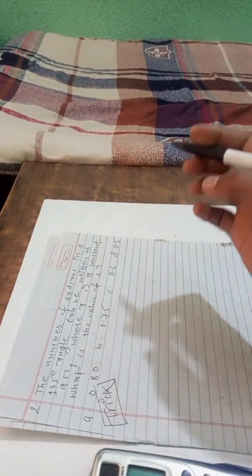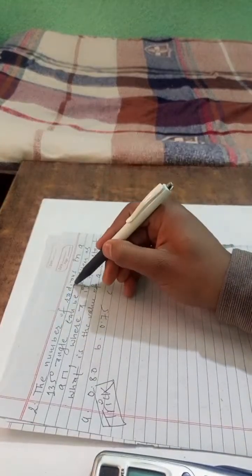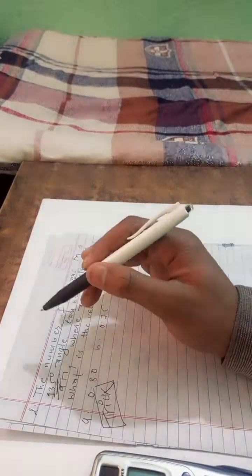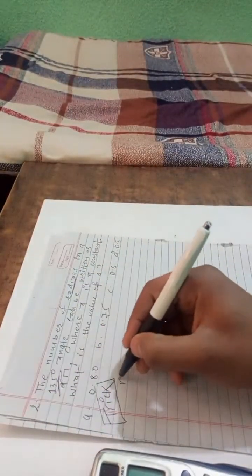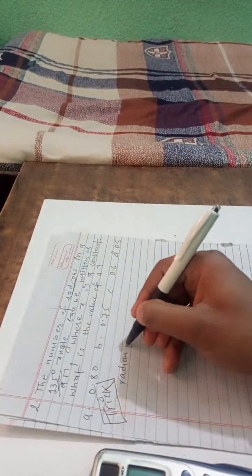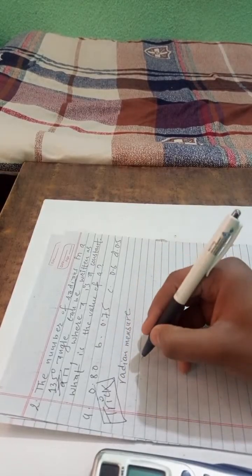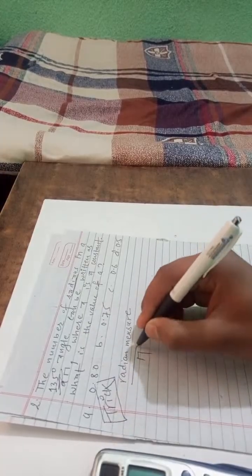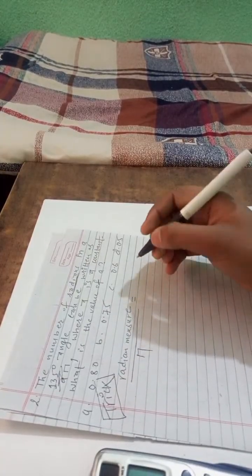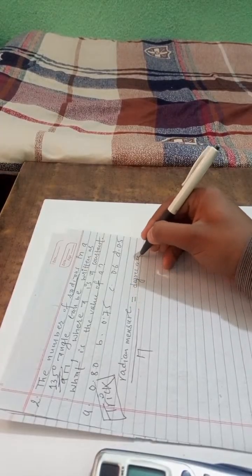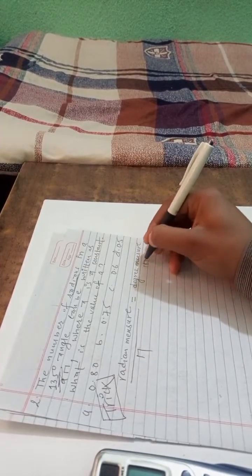There is the radian measure formula, and the other is degree measure. So radian measure by pi is equal to degree measure by 180.